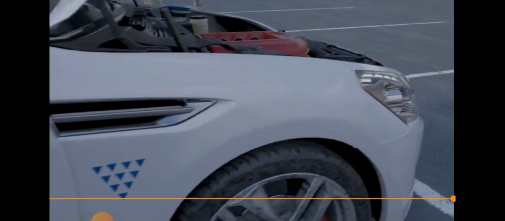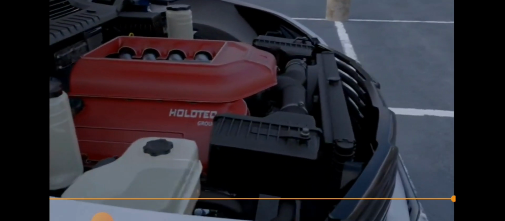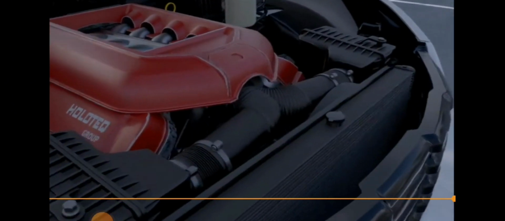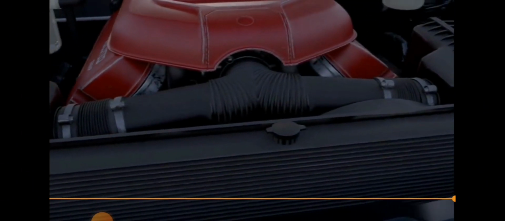Water. Radiator coolant. Make sure that coolant lid is closed firmly. There is no leakage in the system and there is an antifreeze. It must be increased by distilled water when decreased.